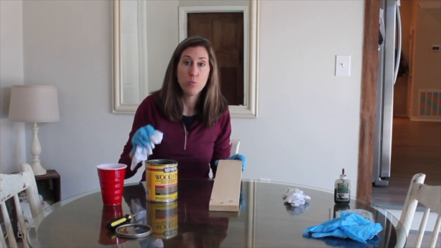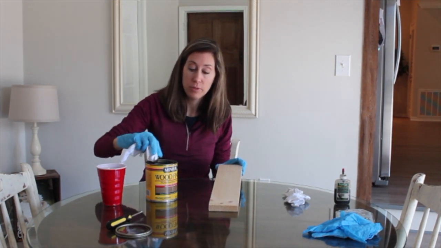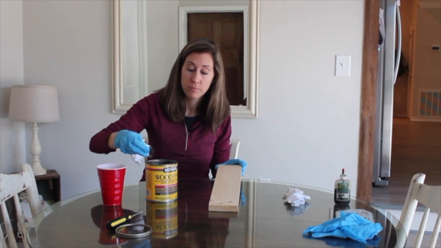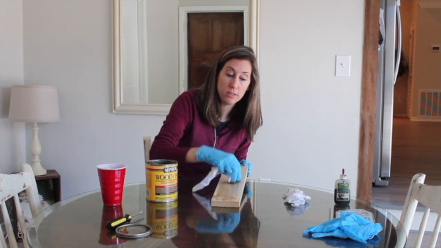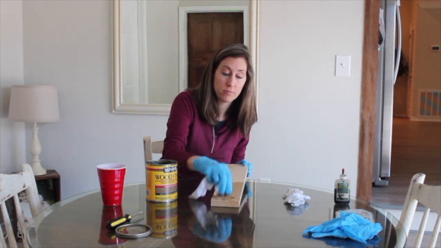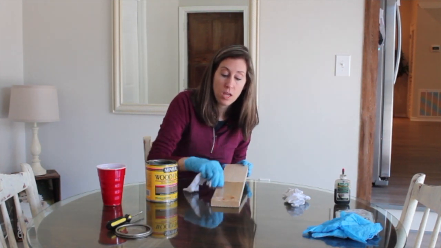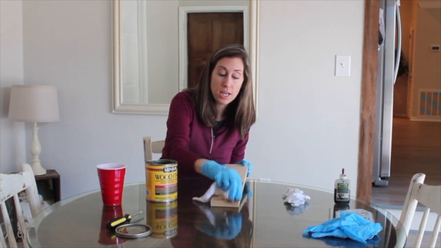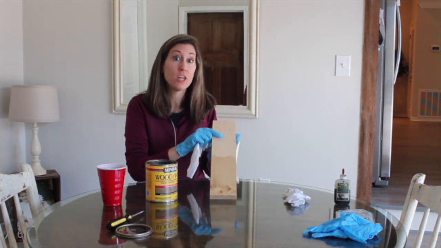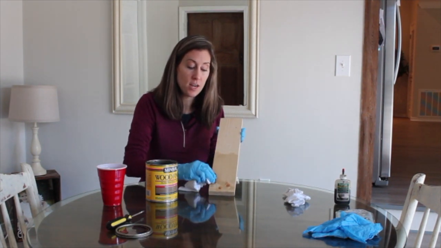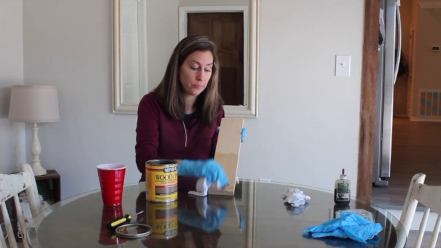I'm going to start with the wood stain. I'm just going to dab a little bit on here, and I'm going to go in the direction of the wood grain. And this particular stain is the weathered oak. It's more of a gray color, so it's not really dark.